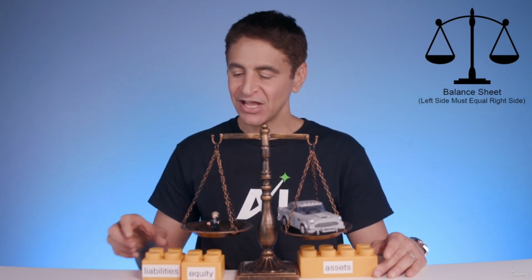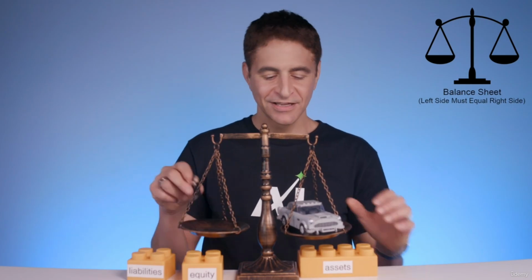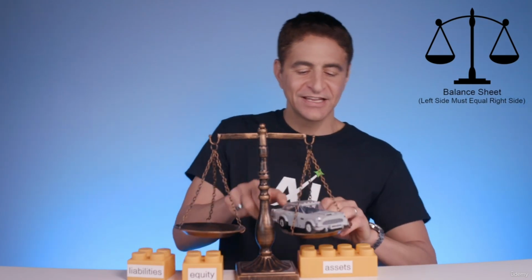So this $100 asset, he has $100 equity in it, and the liabilities is 0. So assets equals liabilities plus equity. 100 equals 0 plus 100. It balances.